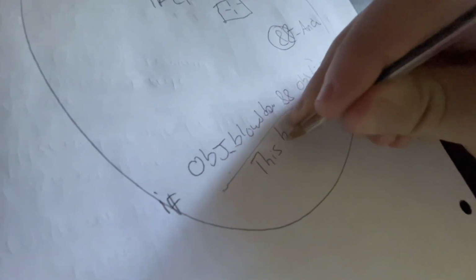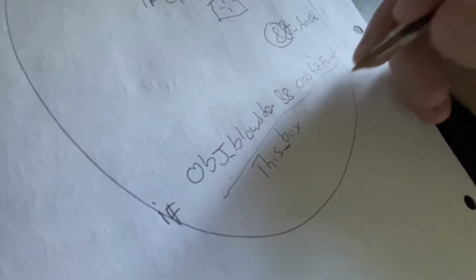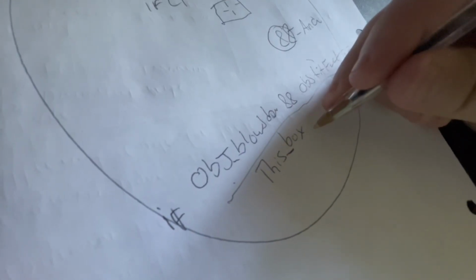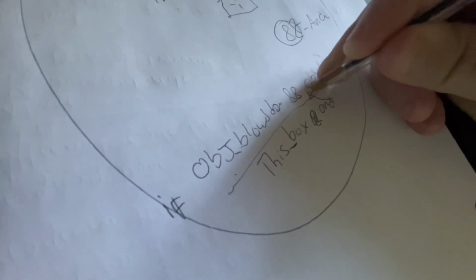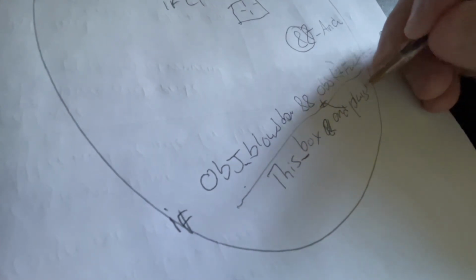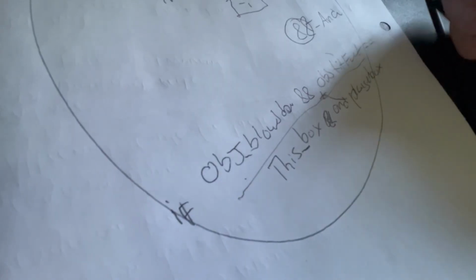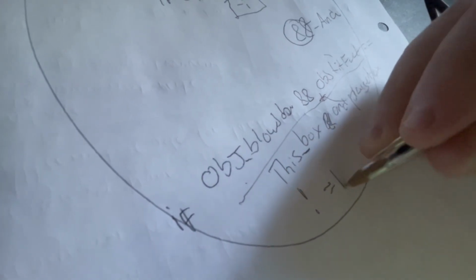This box and the player box, so just and this thing, and the player box, then it's going to equal no one.